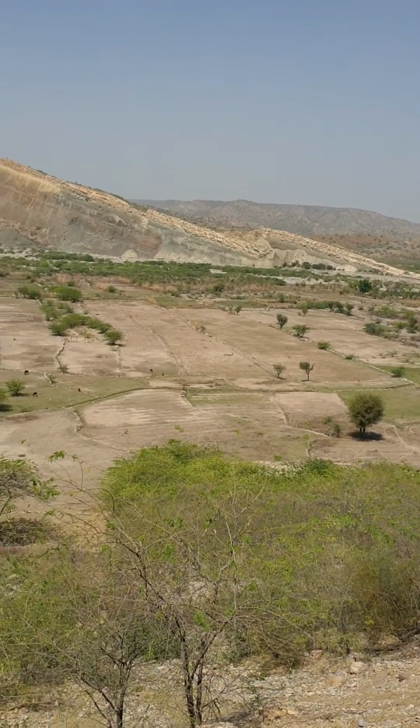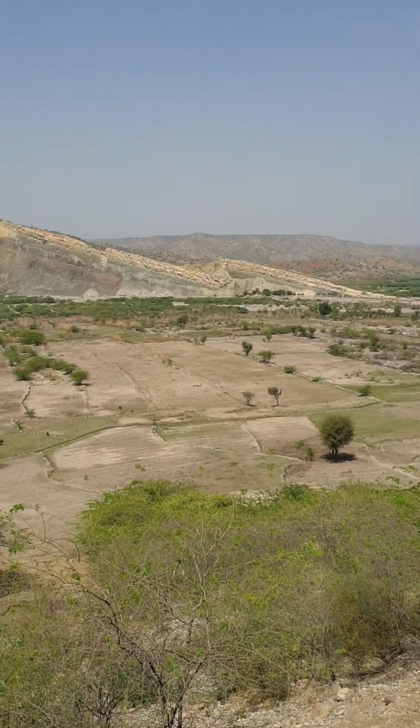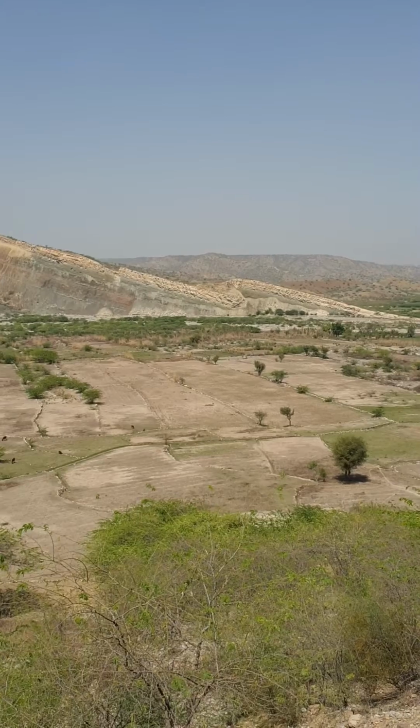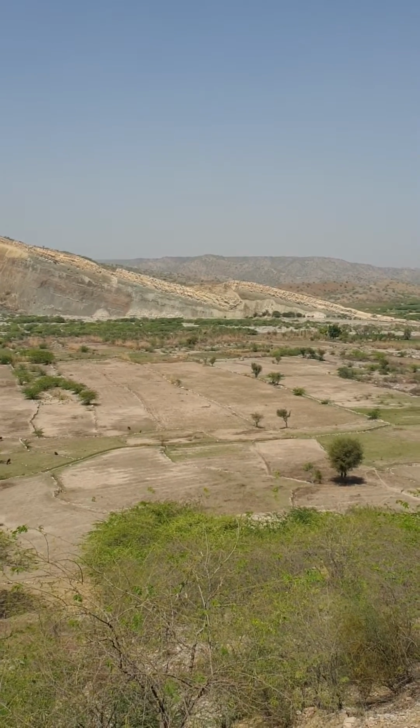Okay, thank you very much. A small example of geological features. He said that it's like a textbook example.